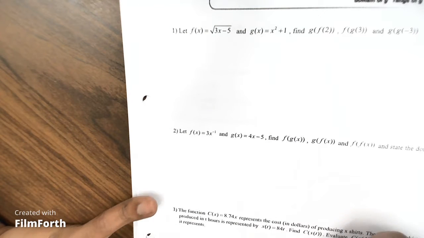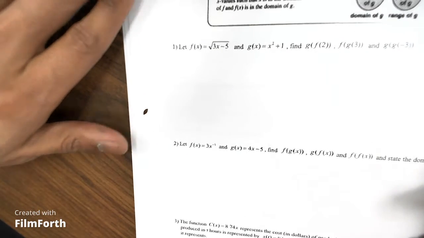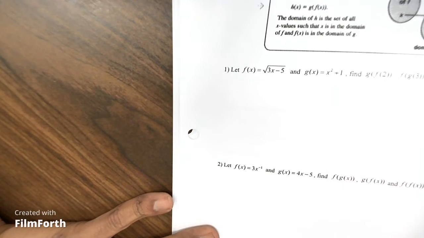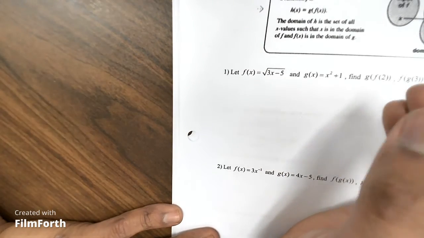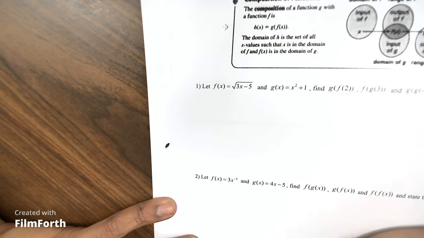Composition of functions. As though we have not had enough, we are taking this to the next level. This is like a meta level, a function of a function. So we'll start with something light. We want to find g of f of 2.